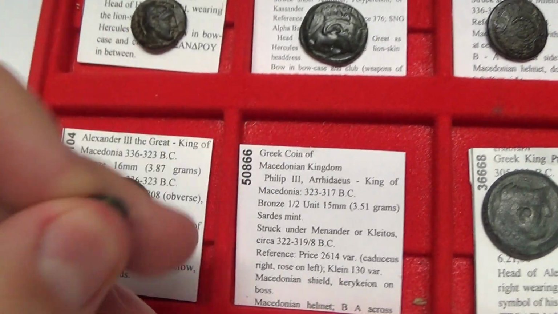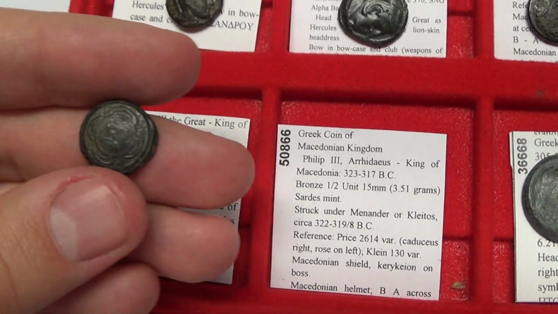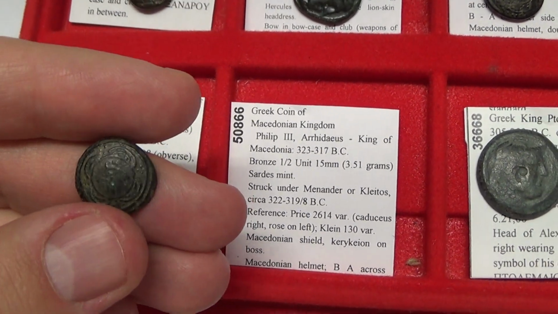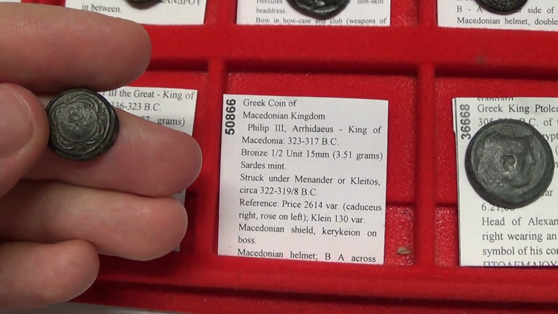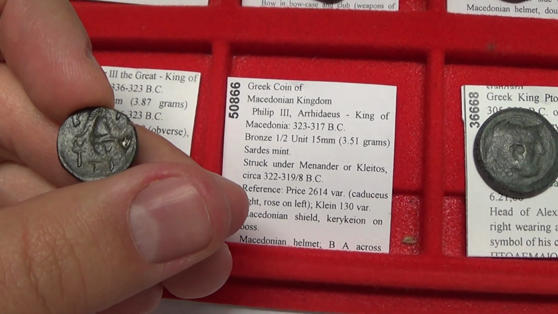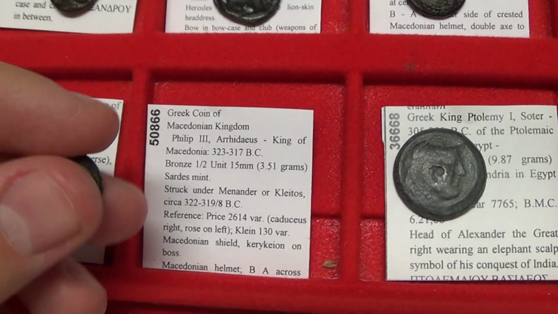These kinds of types, or similar types, continued after his death too. See, Philip III, his half-brother. This coin has the shield with the caduceus at the center. This is a very scarce coin. And you have the Macedonian helmet on the back.